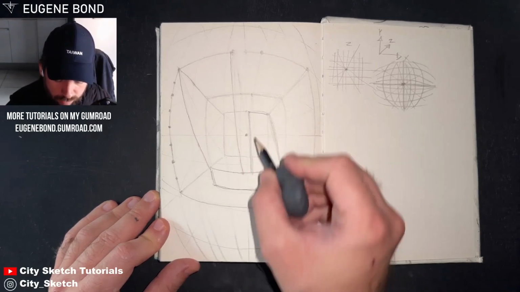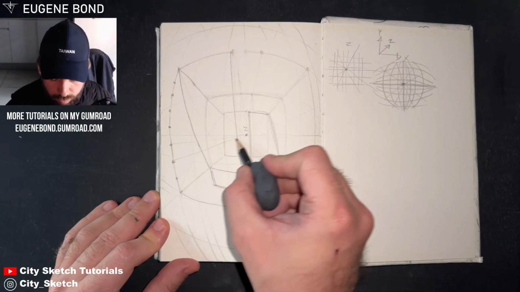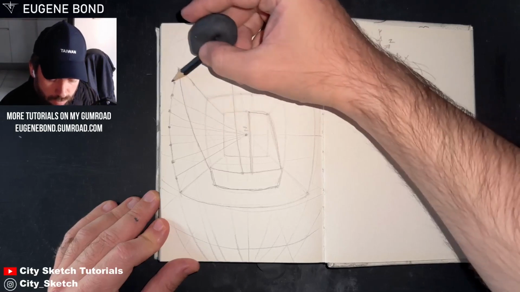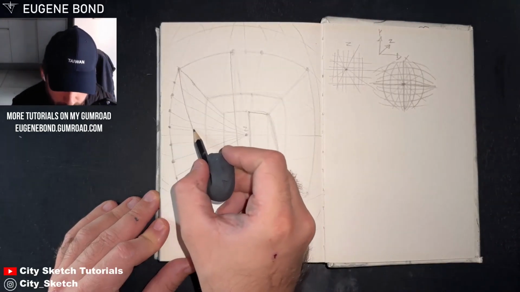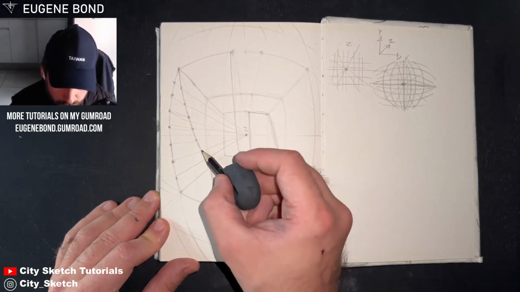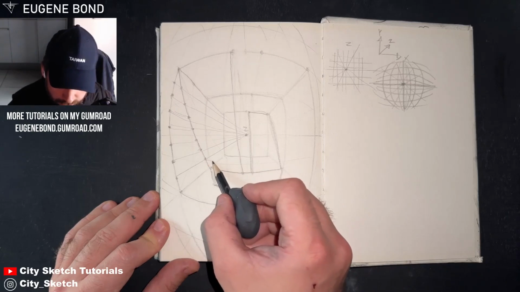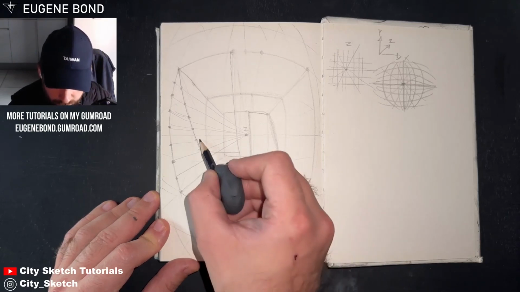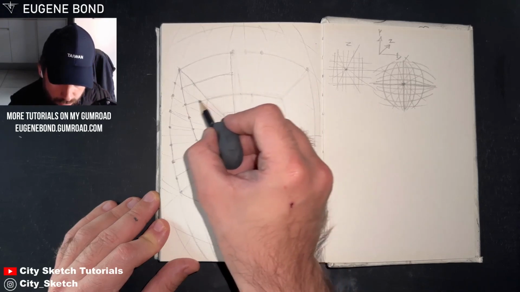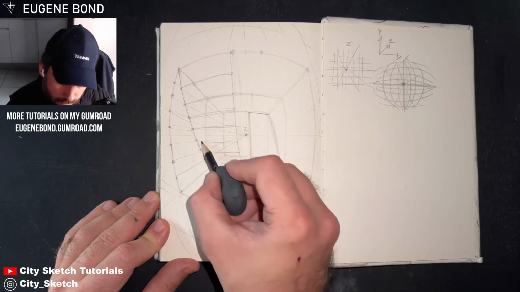So what we do, we have the vanishing point. I divide this and I drop these lines here. Now I have these bottom points for steps, and these lines I just project on the other side of the stairs.